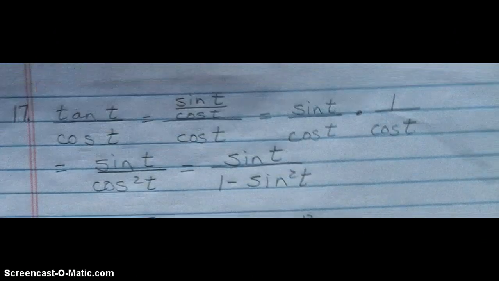Problem number 17. We want to rewrite tangent over cosine in terms of sine and just sine. So start with tangent over cosine. Tangent is sine over cosine. You're dividing by cosine. That's the same thing as multiplying by 1 over cosine. So that gives us sine of t over cosine squared.